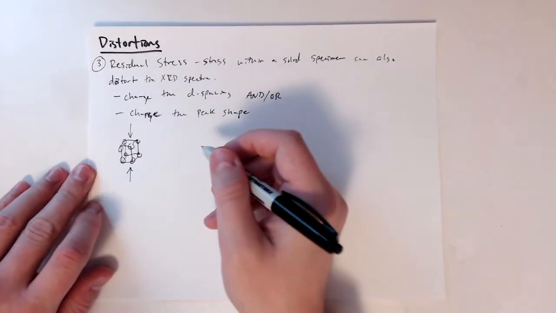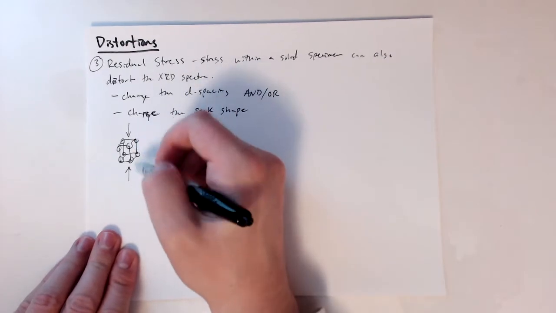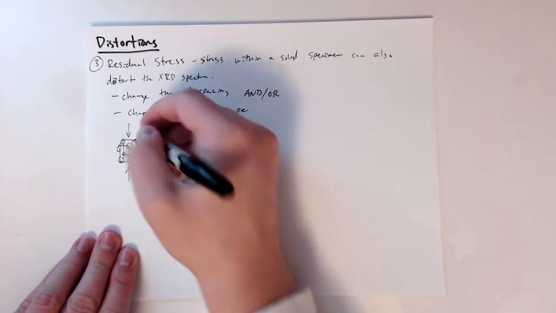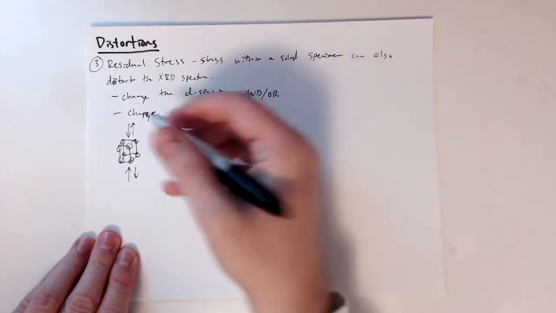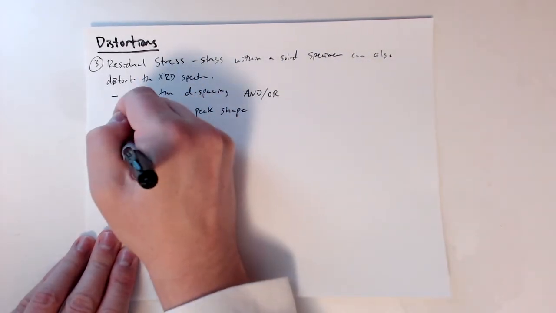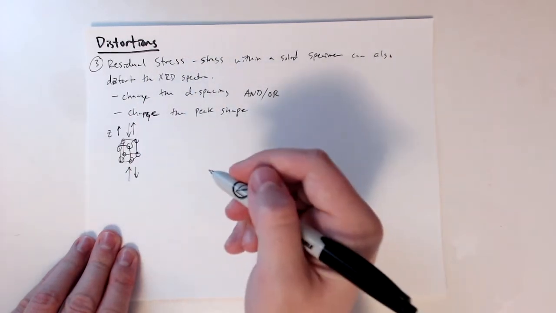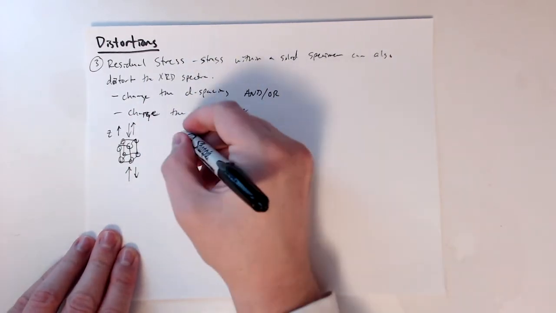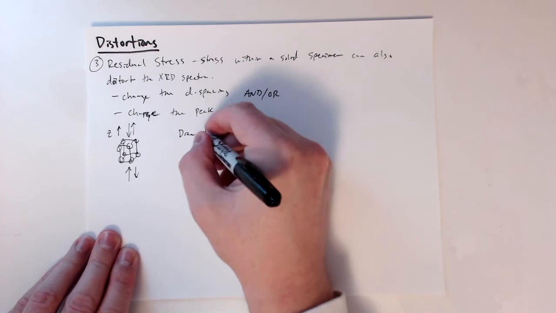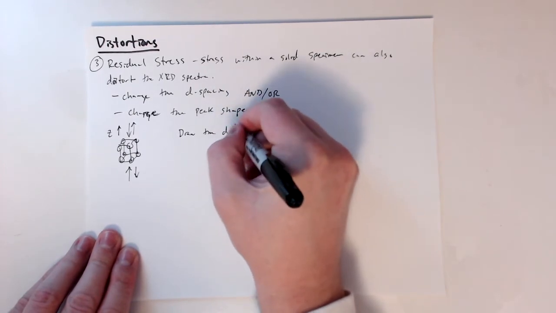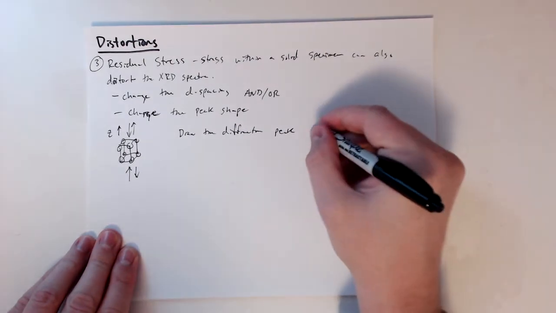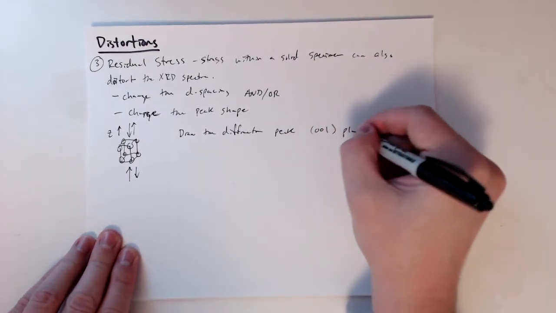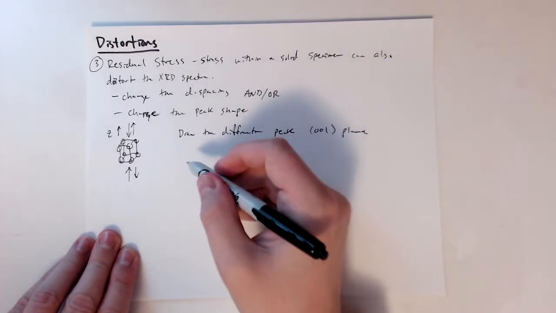And there'll be scenarios where we're either going to put compression on this unit cell, or we're going to put tension on this unit cell, along the Z axis. So draw the diffraction peak for this 001 plane under these scenarios.